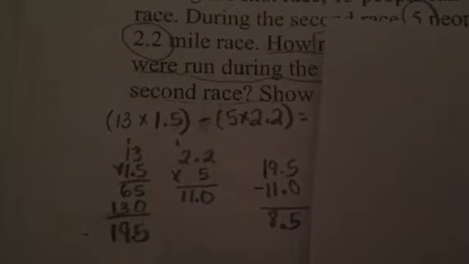After I had done this, I just went ahead and rewrote it with subtraction, making sure my place value, my decimals lined up. And I got my final answer, which was 8 5/10.